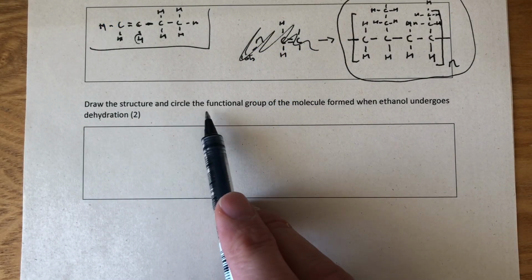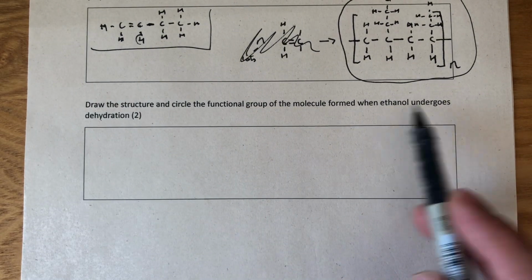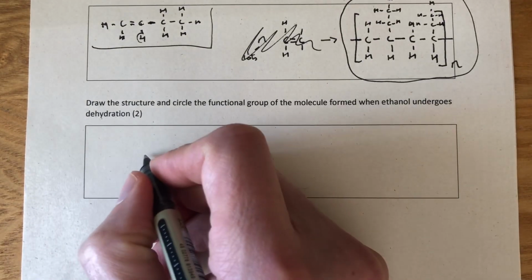Draw the structure and circle the functional group of the molecule formed when ethanol undergoes dehydration. So let's start with ethanol, shall we? Just so we've got an idea what that looks like.